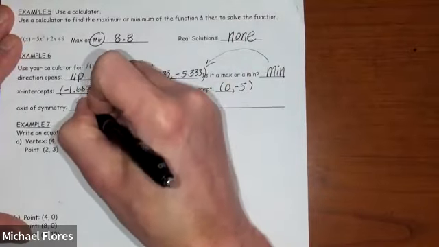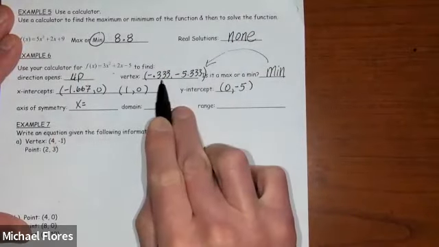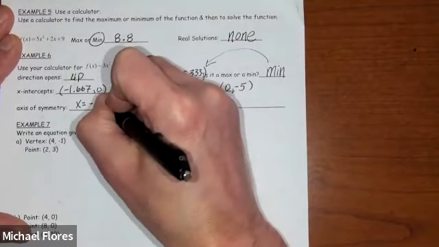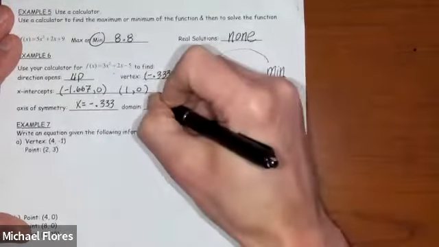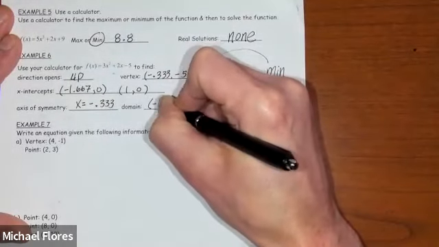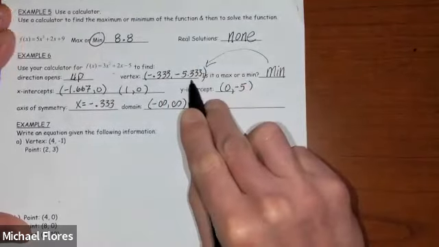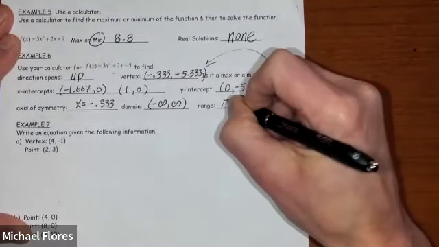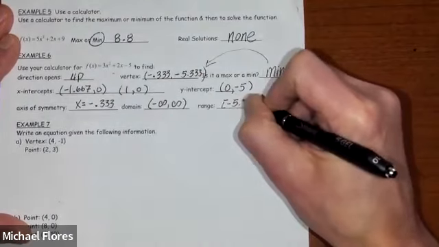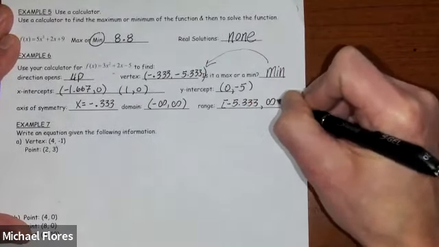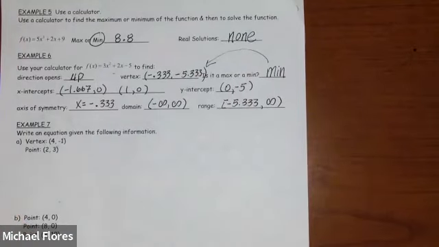Axis of symmetry. X equals the very first value of your vertex. Domain. And range. That's the y value of our vertex, and this will go all the way to positive infinity from there.